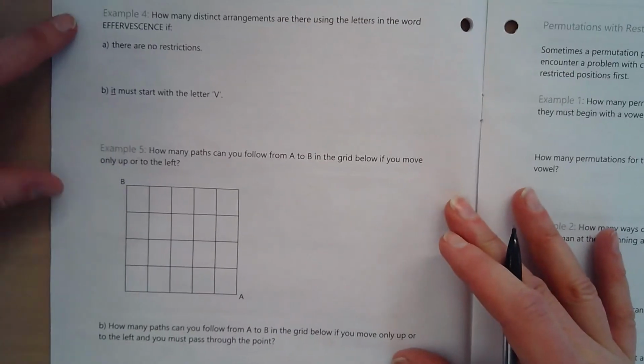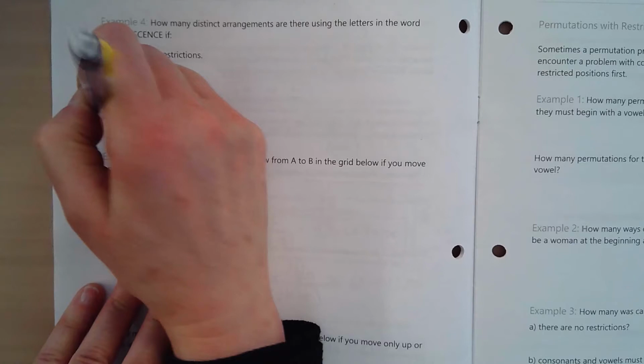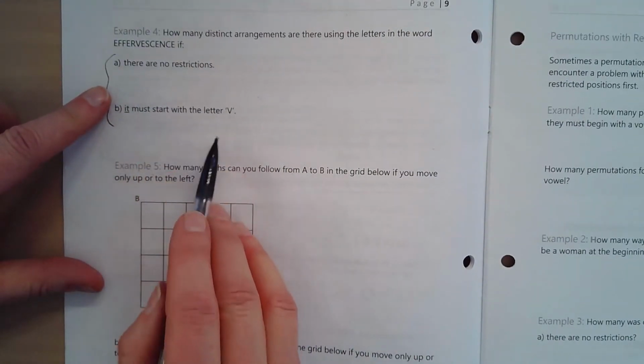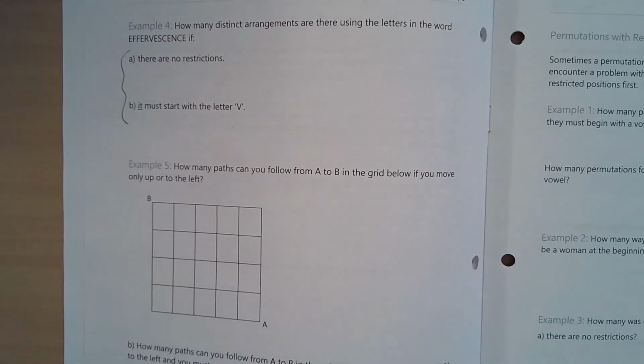All right, one more. Try effervescence. Try these both for me. You should be able to do this one. We just finished doing it. I haven't told you anything about that one, but see what you can pick up from what you've been working on and see if you can get an answer for B as well.